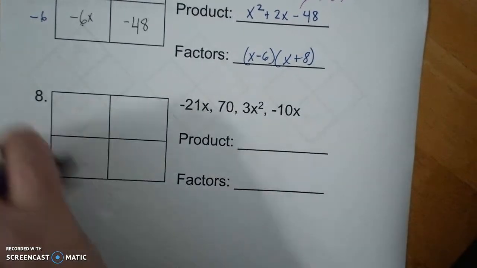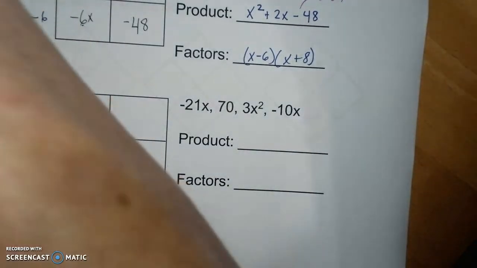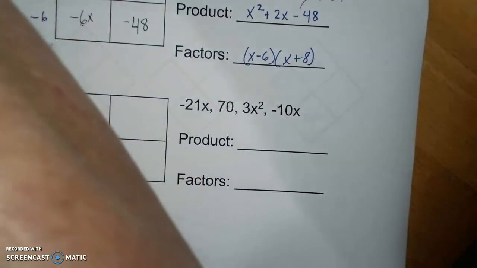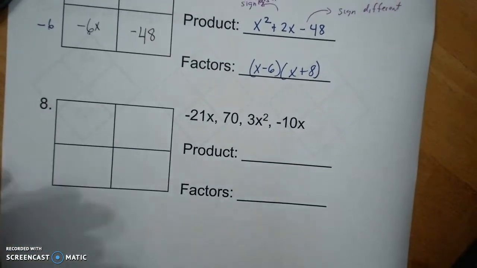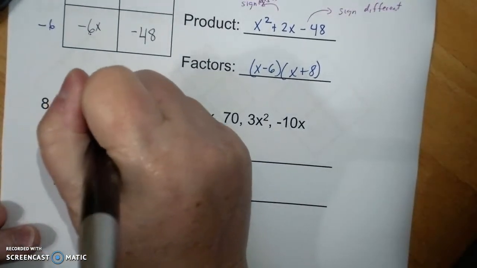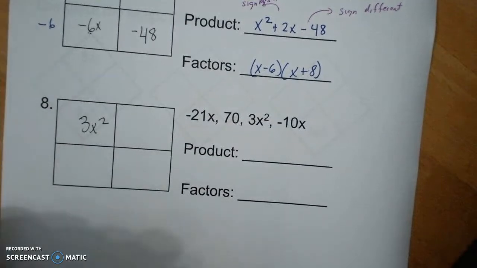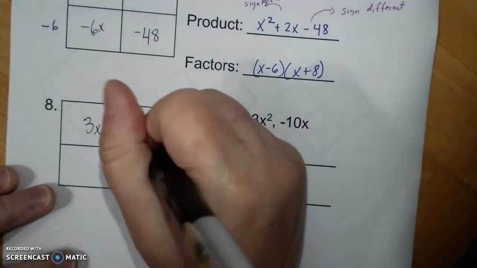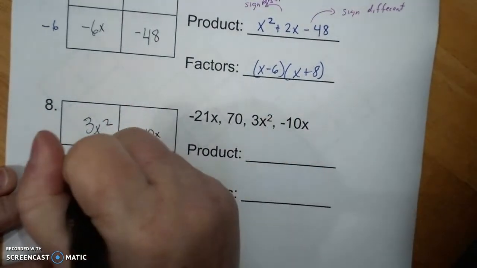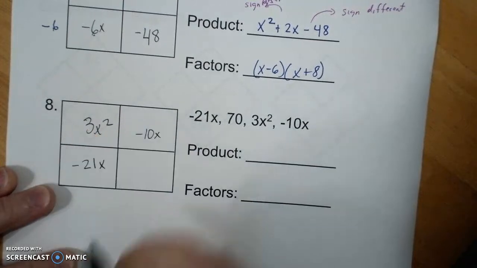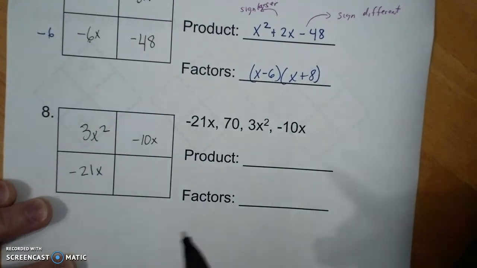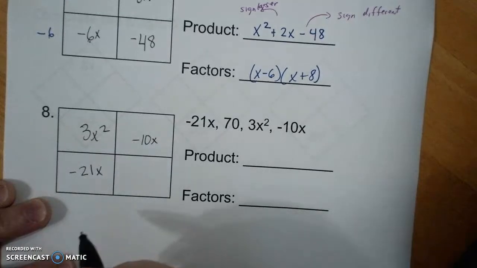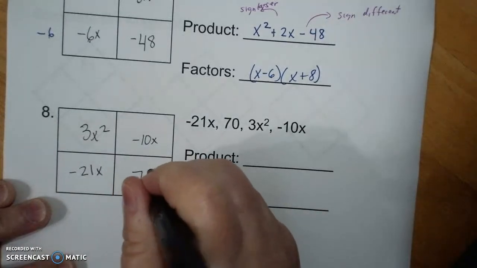Okay, here we go. The one that goes in the upper is the x squared. So I'm going to get the 3x squared here. I am going to get a negative 10x here and a negative 21x here. Notice the other time I just put them willy-nilly and then had to put them anywhere and then readjust, and this is 70.